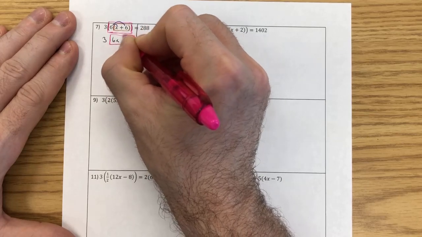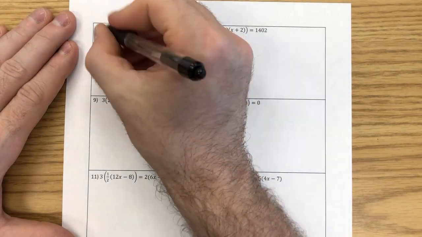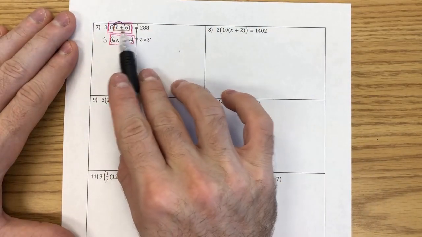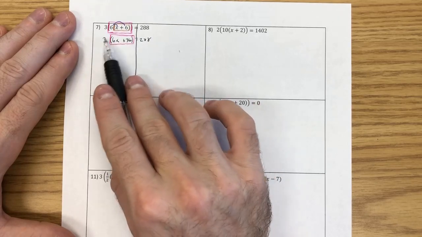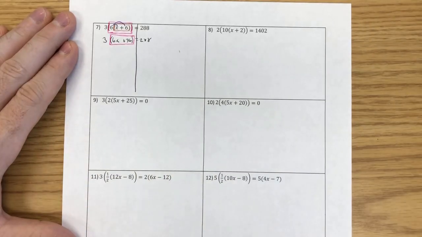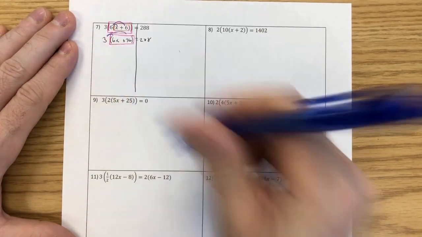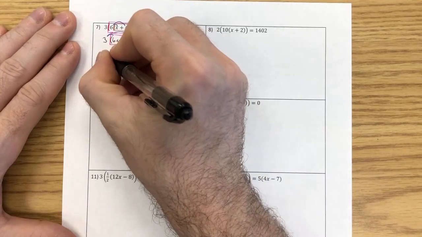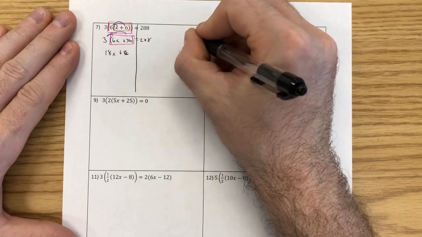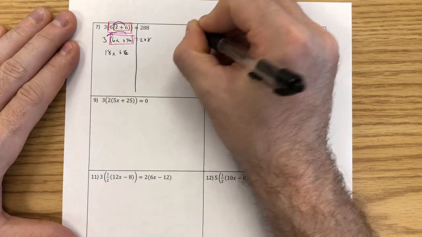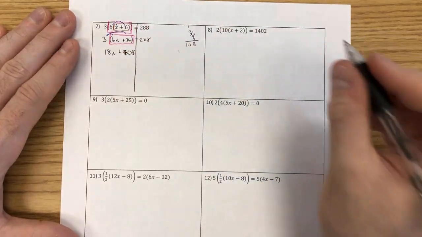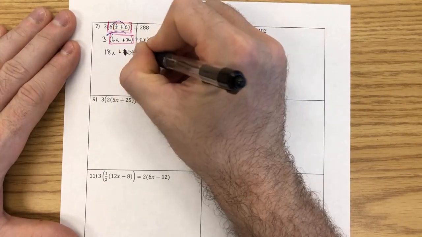I still have the outside set. So I distribute the 6 times both those terms and I get that. I still have the leftover 3 on the outside, which means I have to distribute a second time. So that's going to give me 18x plus 36 times 3, which is 108.